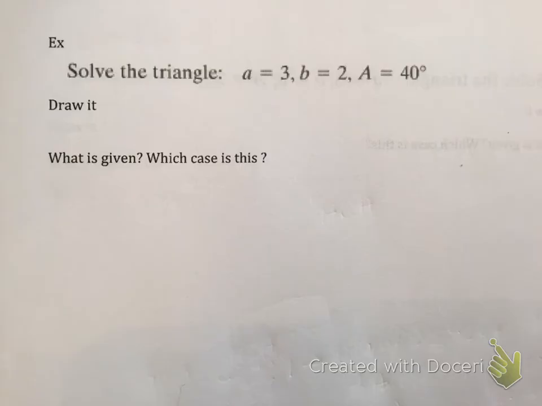Solve the triangle. Side A equals 3, side B equals 2, and angle A equals 40 degrees. Before you determine what you should do, you need to draw it out. So let's call this A, B, and C. Remember, A is 40 degrees, side A is 3, side B is 2, and side C is, I have no idea.